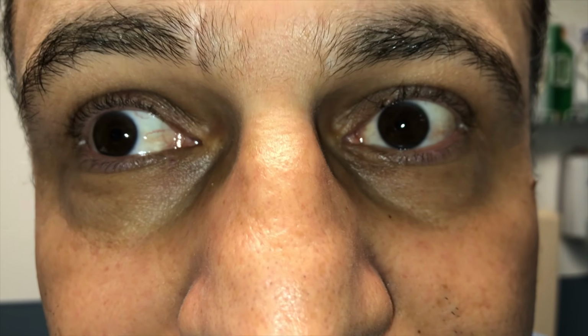Bidirectional nystagmus is a HINTS central result. When he's looking straight ahead, he has some spontaneous nystagmus, that is, nystagmus seen in primary gaze, and it's beating a little to his right. When he looks to the right, it becomes more intense, and it's easy to see the rather prominent rotary component towards the right ear as well.